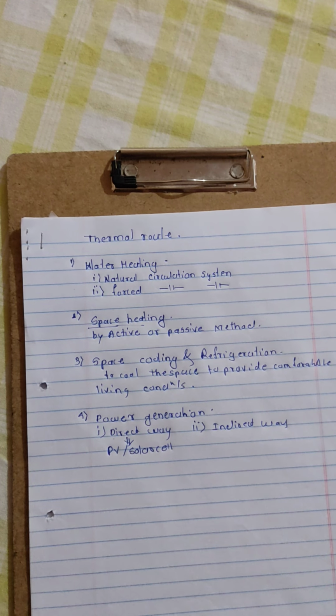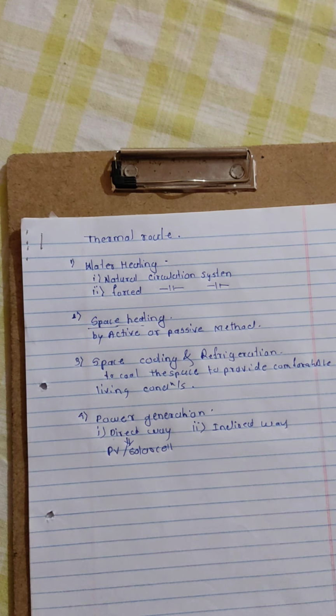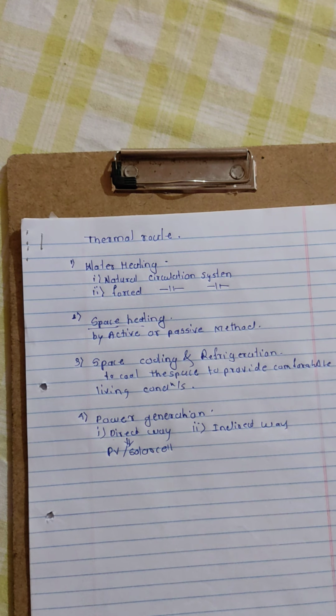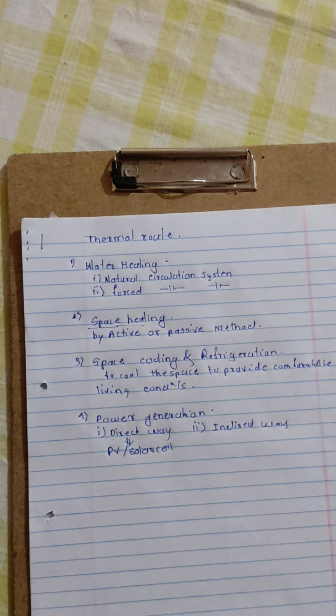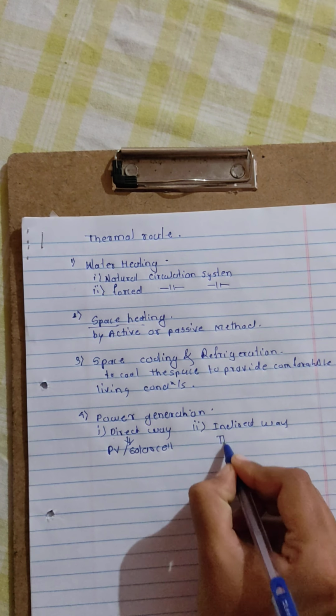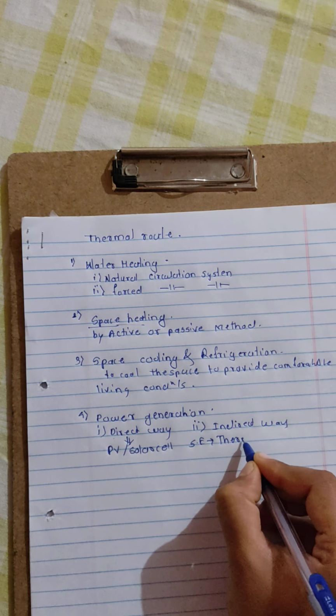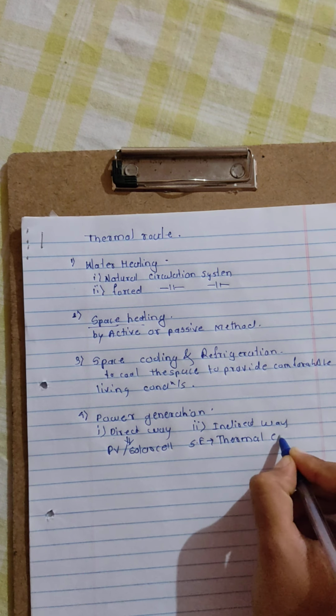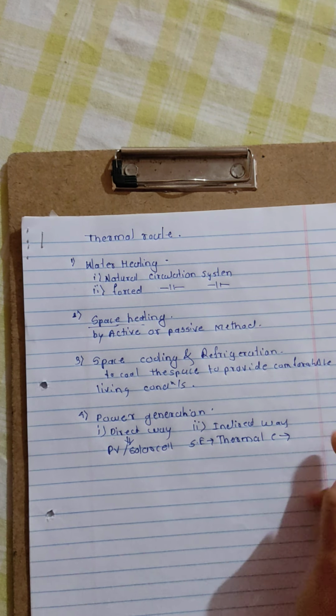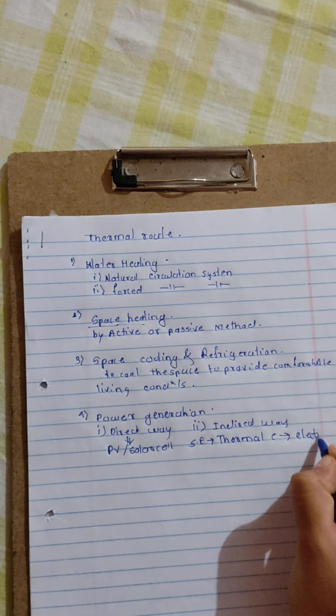However, in case of the indirect method, solar energy is converted into thermal energy, which then turns into electrical energy. Solar energy is converted to thermal energy, and then thermal energy is converted into electrical energy.